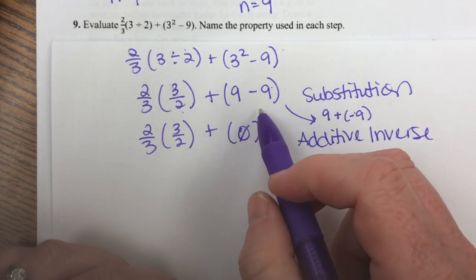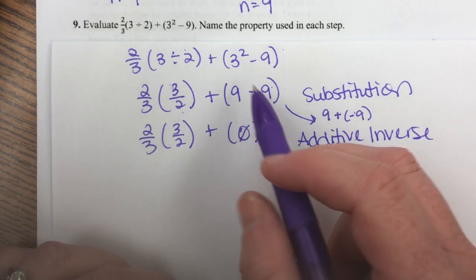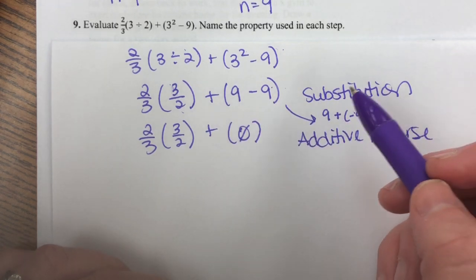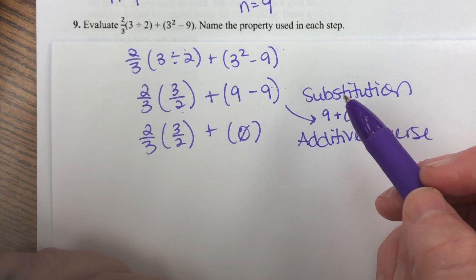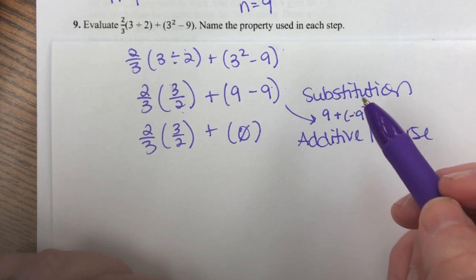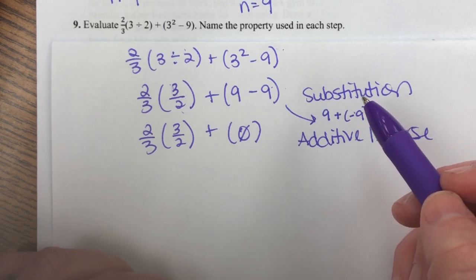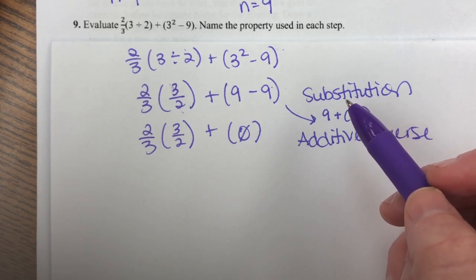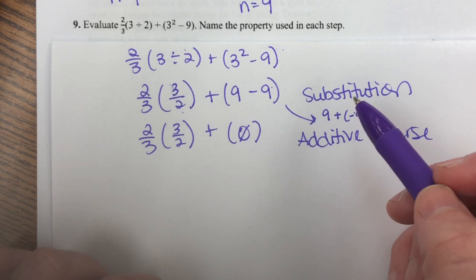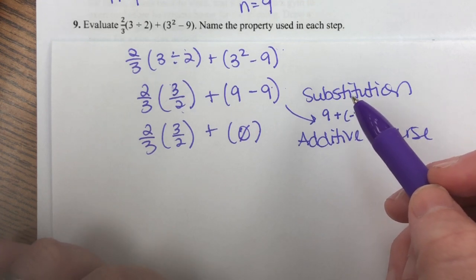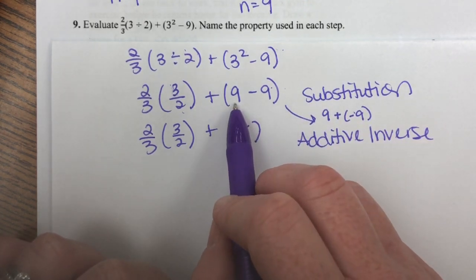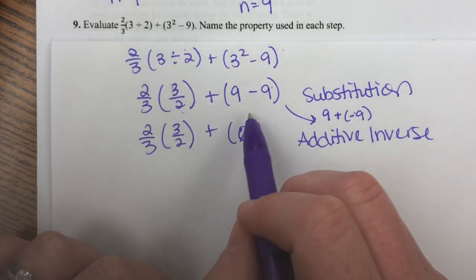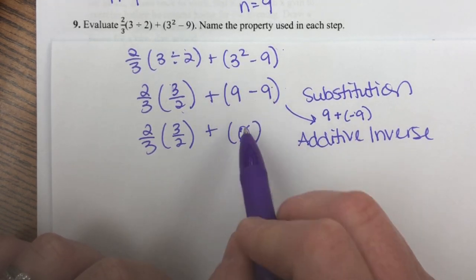I know that a lot of you are going to balk at that a little bit and say, well, no, because I'm not adding, I'm subtracting. Okay, but think about it. You specifically learned a property that was the additive inverse. We didn't learn a subtraction property. You learned an addition property that said when you add opposite numbers, the answer is always 0. And here we're saying positive 9 minus 9, or 9 plus negative 9, and the answer is 0.